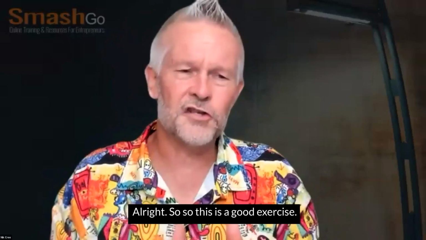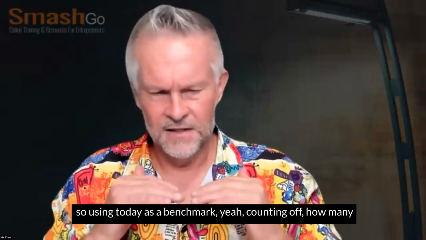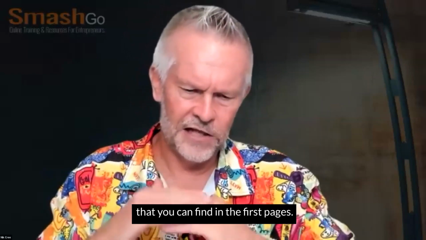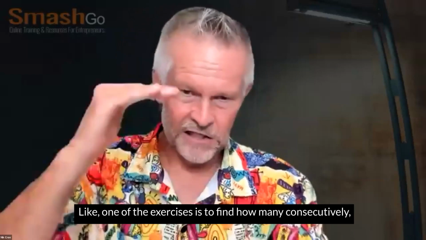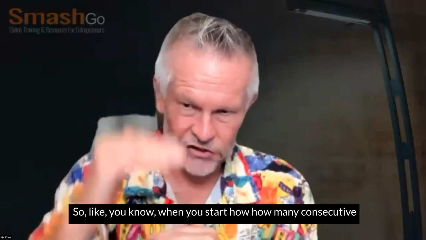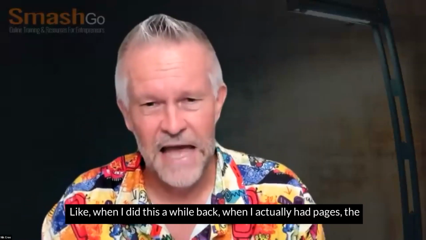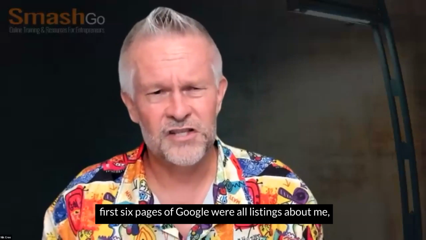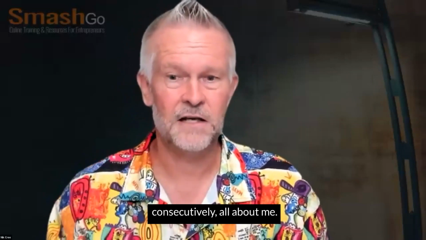All right, so this is a good exercise. This is a good benchmark. So using today as a benchmark, count how many you can find in the first pages. In fact, one of the exercises is to find how many you find consecutively. I think that when I did this a while back, when they actually had pages, the first 6 pages of Google were all listings about me, consecutively.